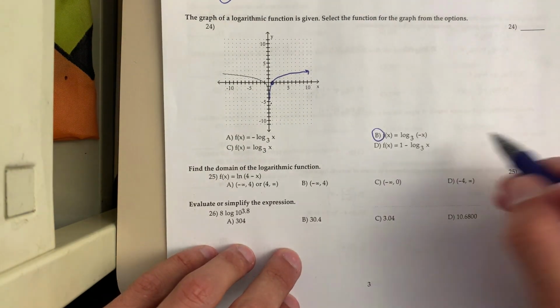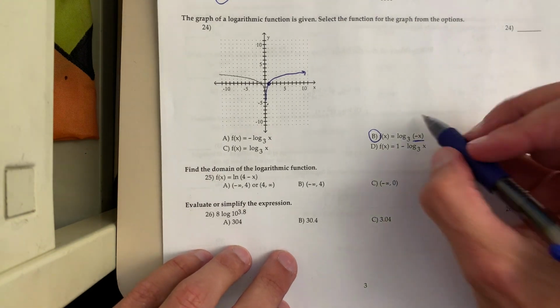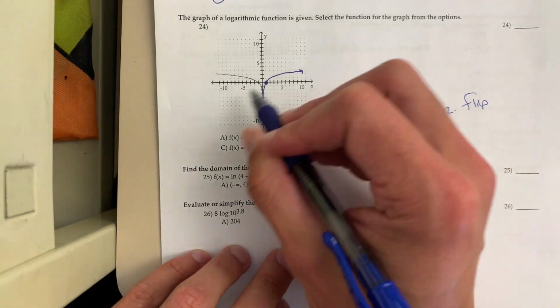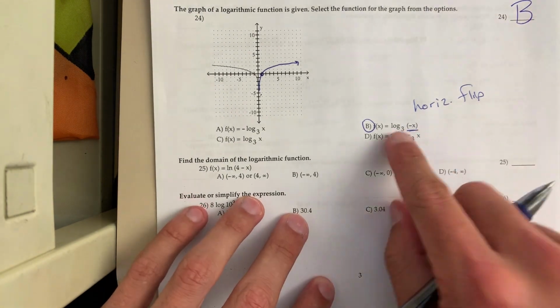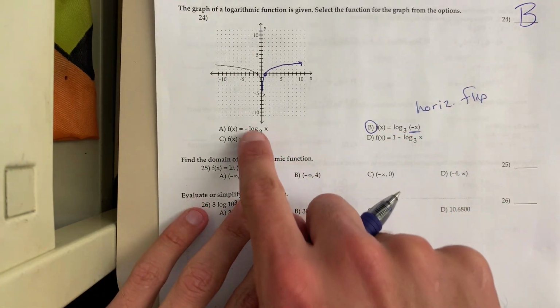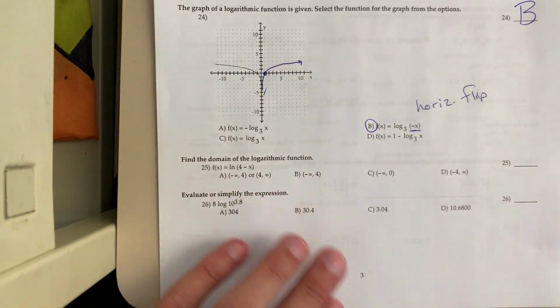This would end up being B, right? So the negative in with the X means a horizontal flip, and that is the change here from the parent function. That's what happened. And again, if you didn't know right away, just type each of these in your calculator, find the one that matches.